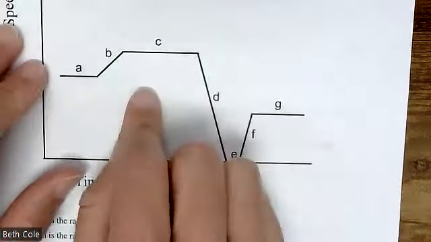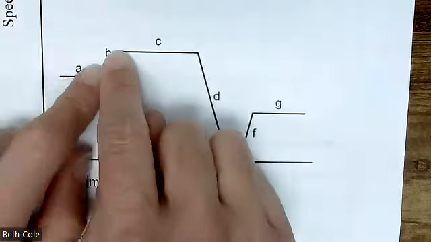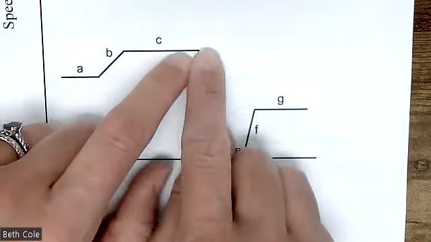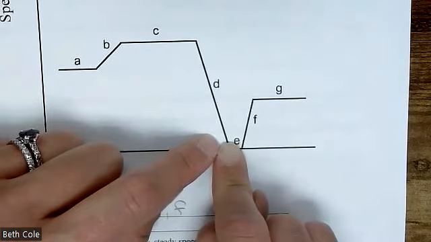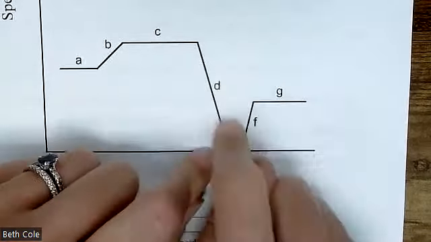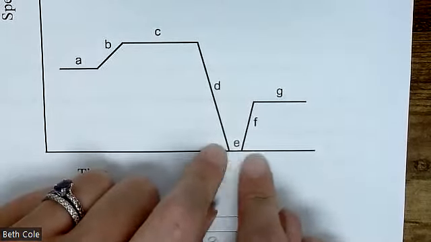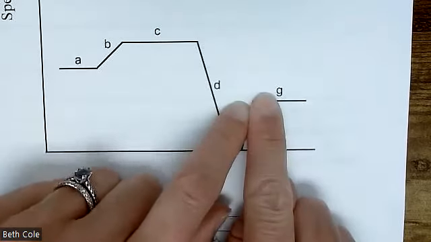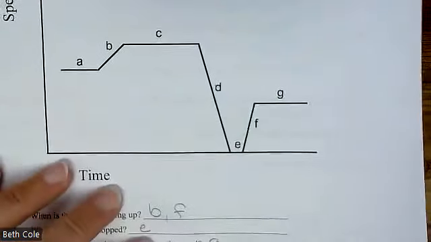Okay, let's pretend it's a person running. So they're running along, they speed up, they've got a lot of stamina, they're running. Then what happened? They fell or they got a water station. So they stop and they recover or they take a drink. They start running again and then they're cruising. Okay, cool. Do you understand what's going on?